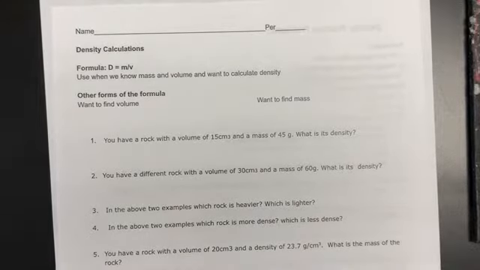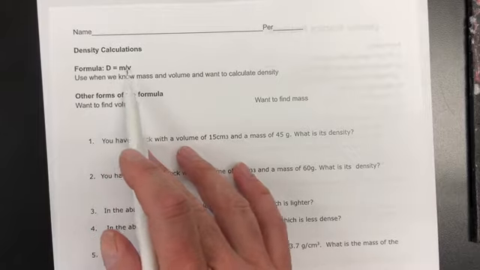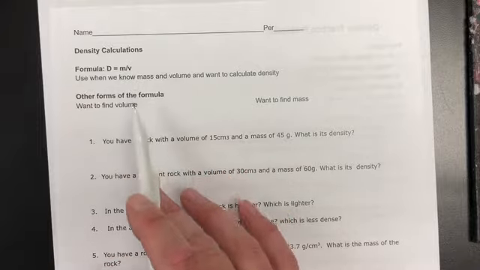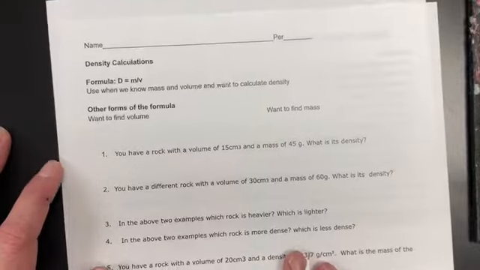Okay, this is how to do density calculations video. The first thing we want to look at is our formula. Density equals mass divided by volume. We use this formula when we know mass and volume and want to find density. Other forms of the formula, what do we want to find?